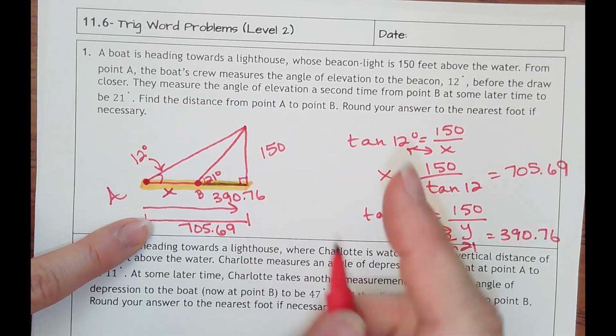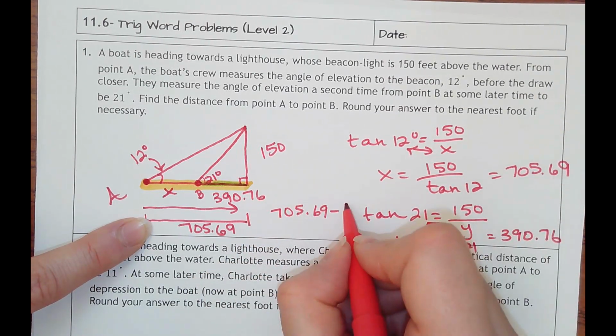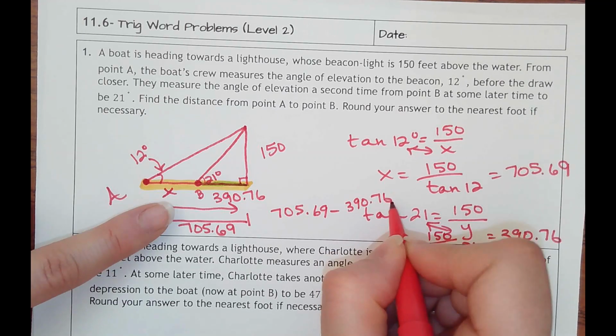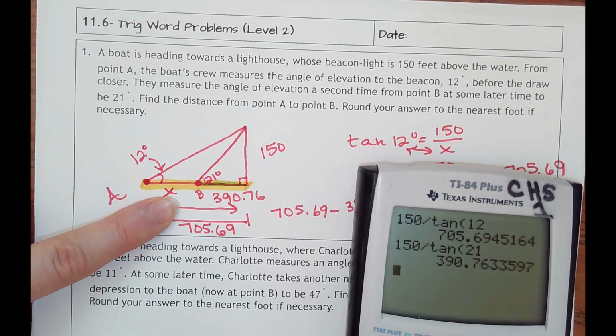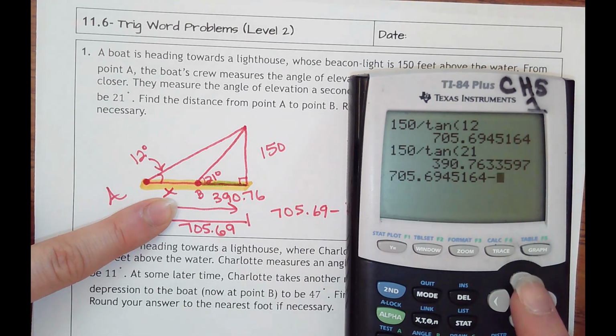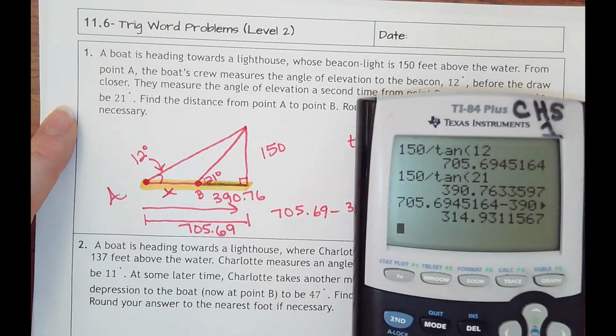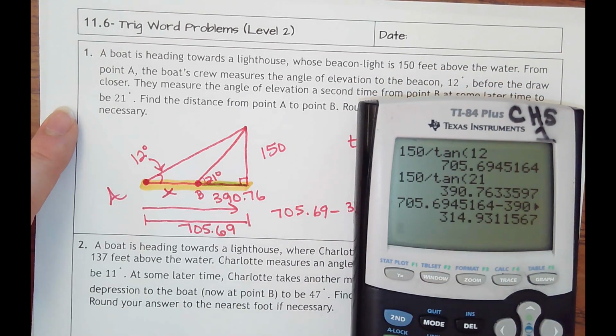So now subtract the 705.69 minus the 390.76 to leave you with this. So I'm going to go up here, steal this answer, minus, go up here and steal this answer. So nearest foot would be 315 feet.